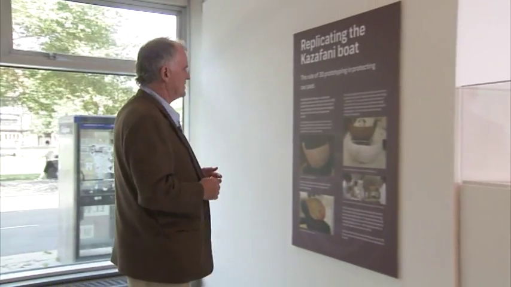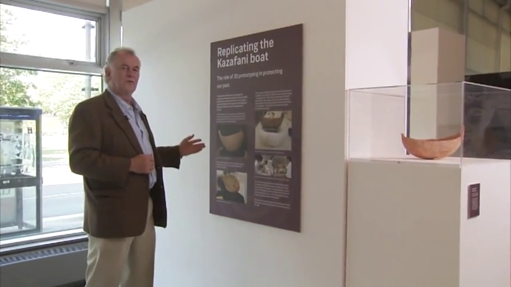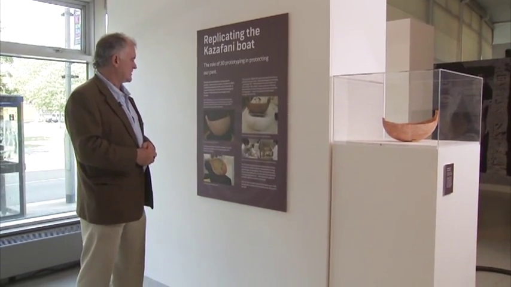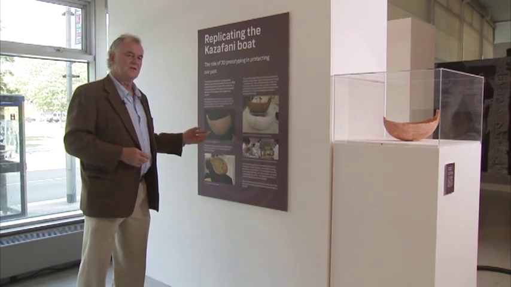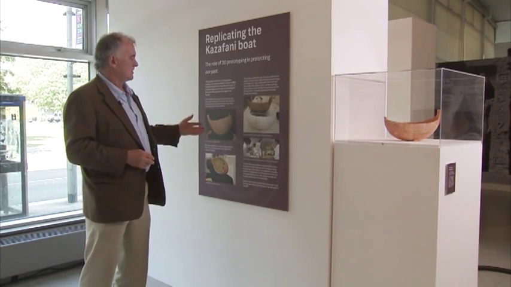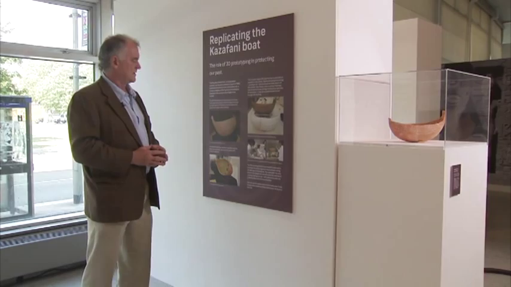And this example is of the Bronze Age boat, the Kazafani boat from the island of Cyprus. This was discovered in the 1960s in a grave and was reconstructed using the techniques of the day.